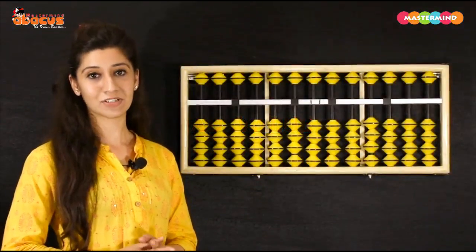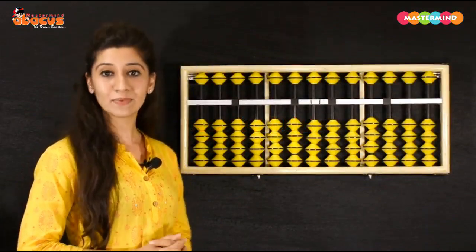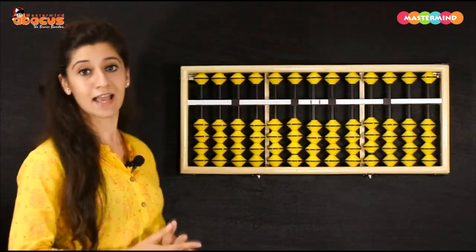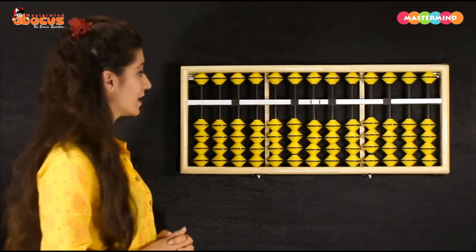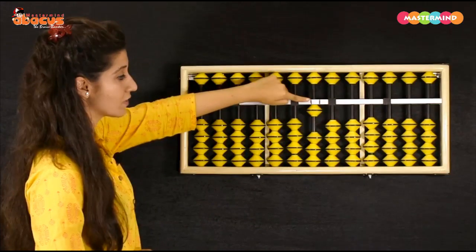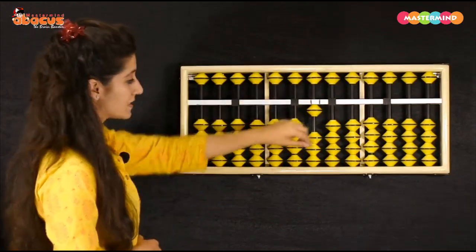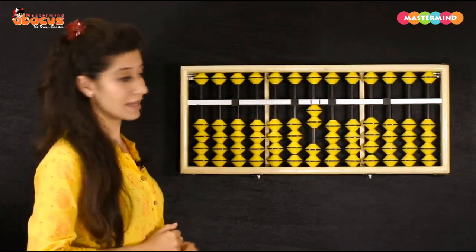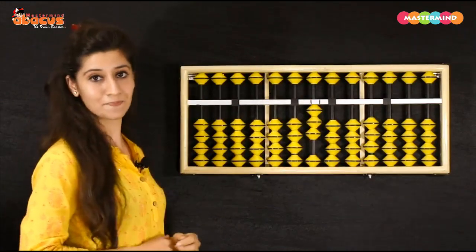Now that we have understood the anatomy, let us now understand the bead values. Since we have seen that we start from the house or units place, let us now understand the bead values at units place. Now, if one bead of the lower deck is touching the horizontal bar, the value is 1. If 2 beads are touching the horizontal bar, the value is 2. If 3 beads are touching, the value is 3.